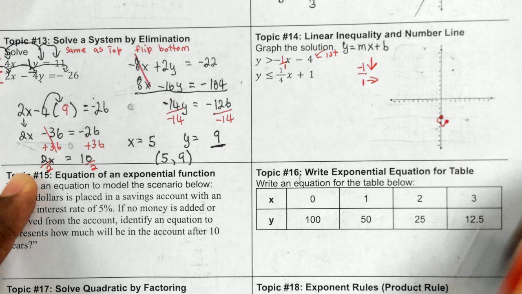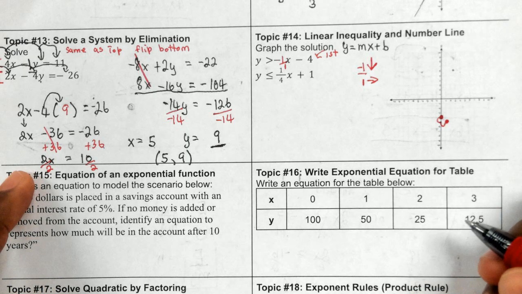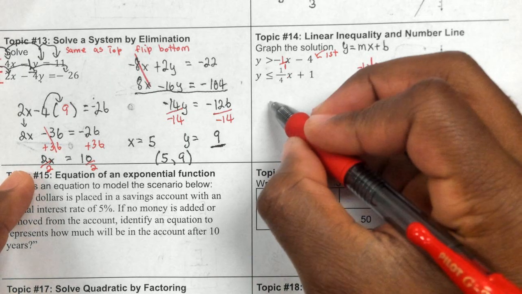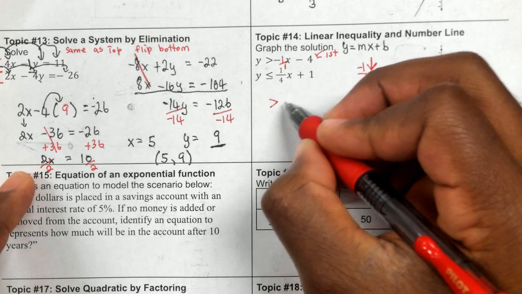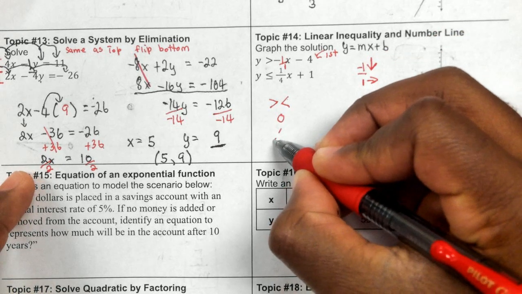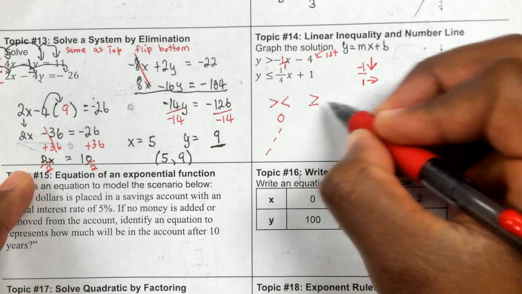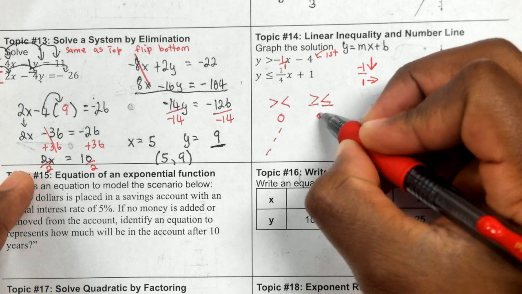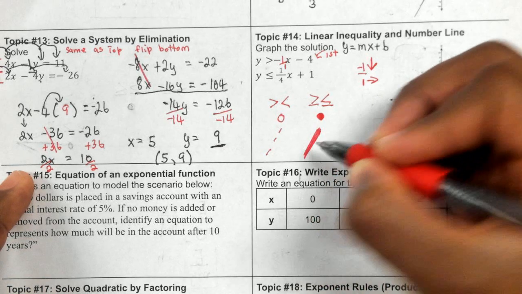Okay, so now we're going to figure out the type of line we're going to draw. All right, because this is the part that's important. Whenever you have a greater than or less than sign, that means it's open and it will be a dotted line. Whenever you have a greater than or equal to or less than or equal to, that means this will be a closed dot, which will be a solid line.